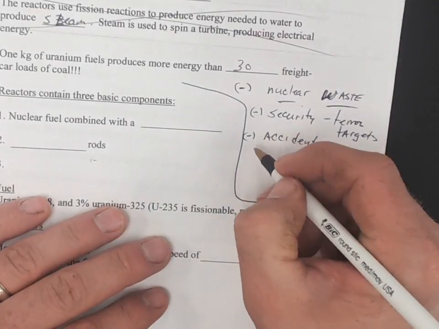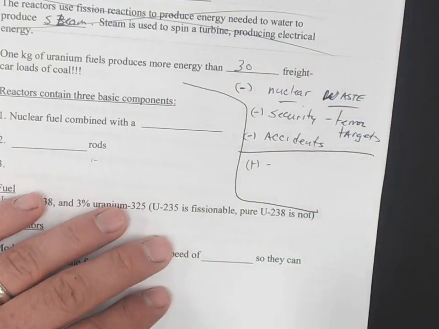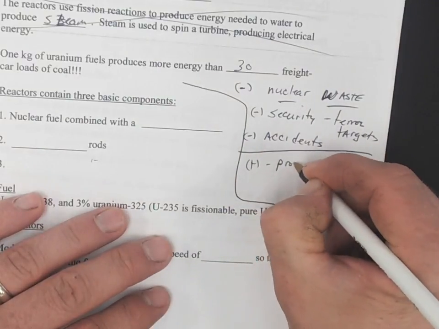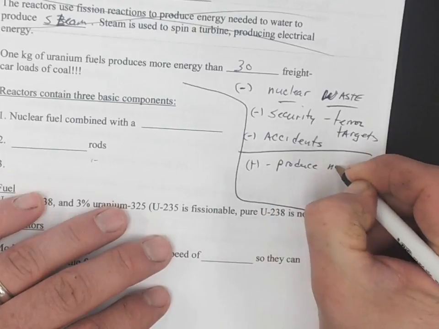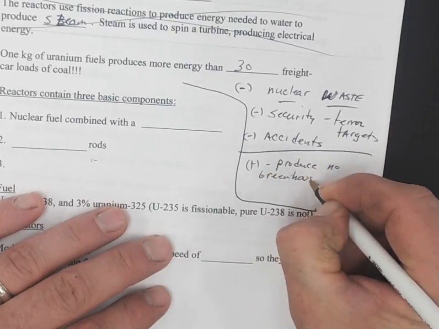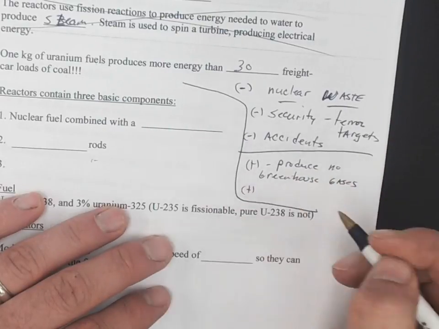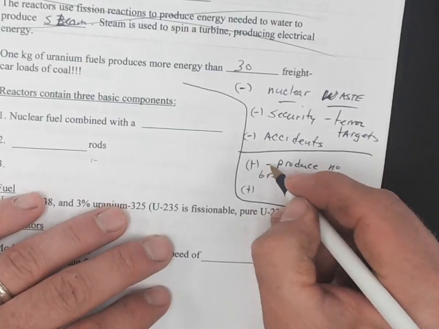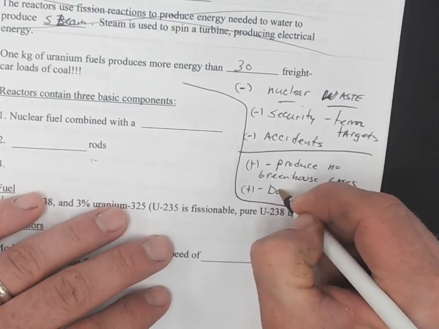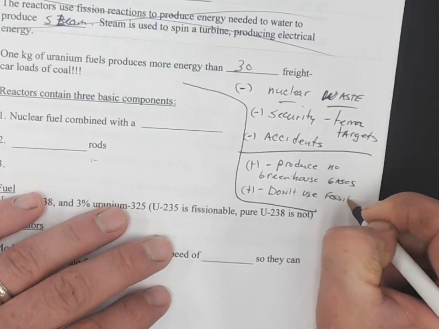You also, however, have some positives. First of all, nuclear reactors produce no greenhouse gases. What does that help us do? Limit global warming. They also don't use fossil fuels, which is a good thing.